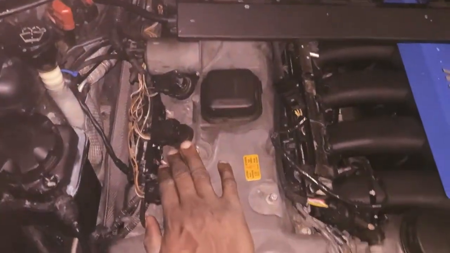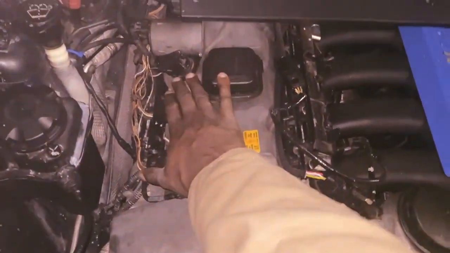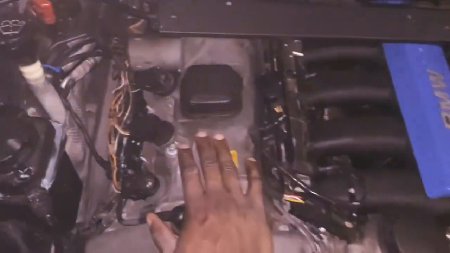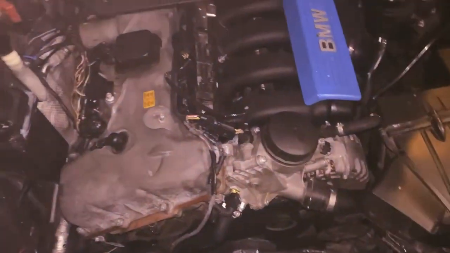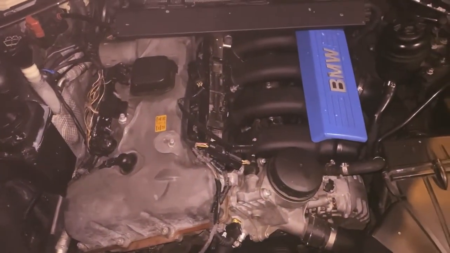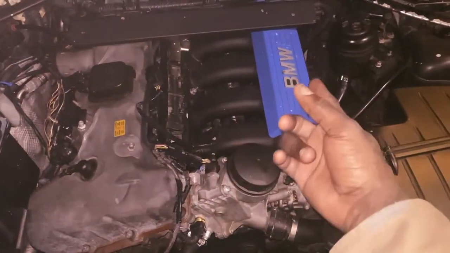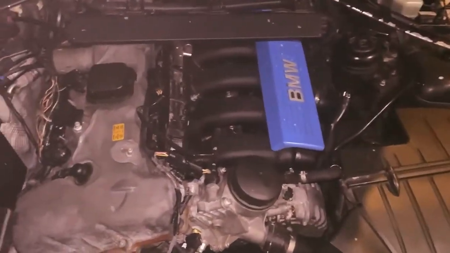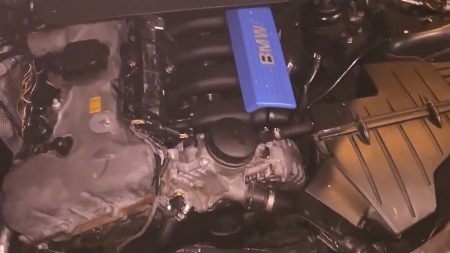So when you say bank 1 too rich, this is where you're going to be focusing, not bank 2. Bank 2 is back here, okay? So this part of the engine is running rich. So what can cause that, guys? It can be vacuum leaks. It can be stuck injectors.